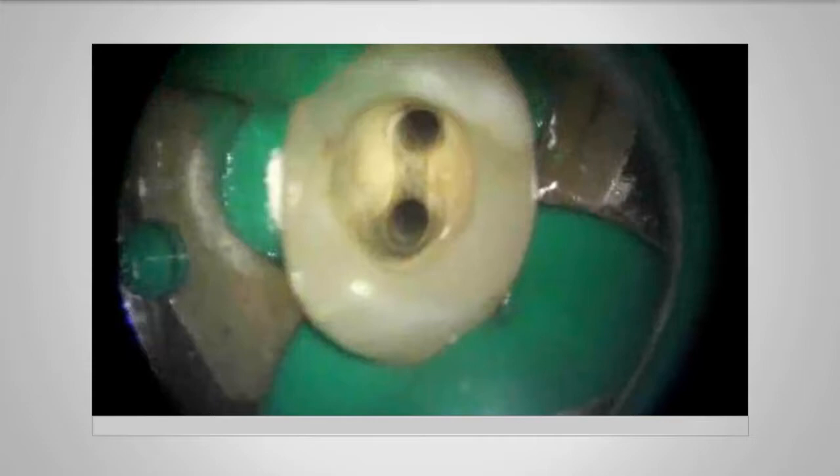The Endoactivator, I've been asked if it heats the bleach. It doesn't actually heat the bleach. All it does is agitate it. So I do use a 3% hypochlorite solution, and I've heated that in a baby bottle warmer so that it is warm.